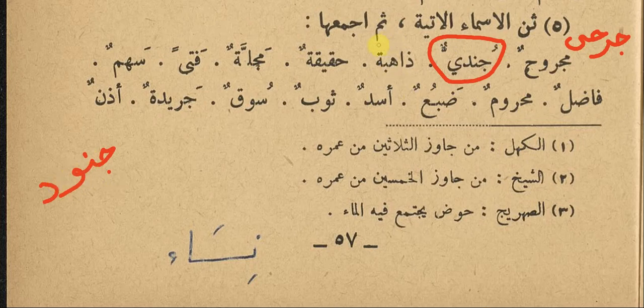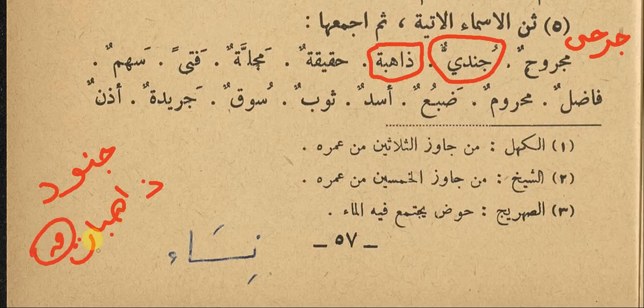Here, dhahibatun, she is going, dhahiba. This here is a sound plural we will cover later. It's the third case. So dhahibat, you can have dhahibatun. You have that mark for being raised. There is more to talk about for the sound plural for feminine. We will get to that later. So this is a sound feminine plural, dhahibatun.